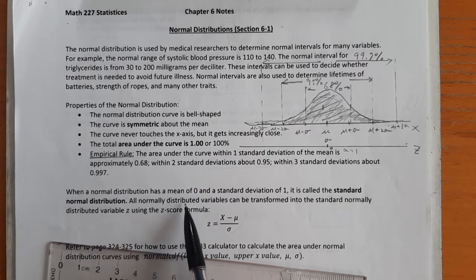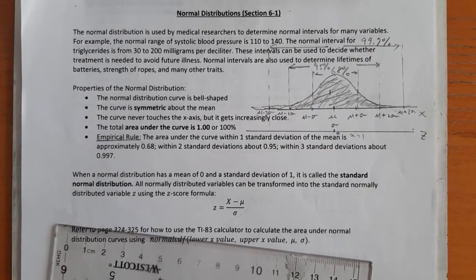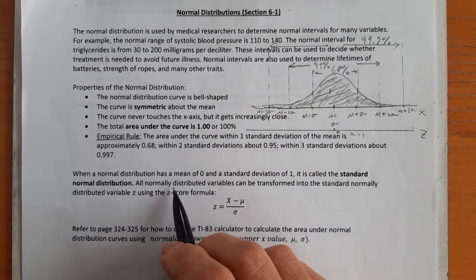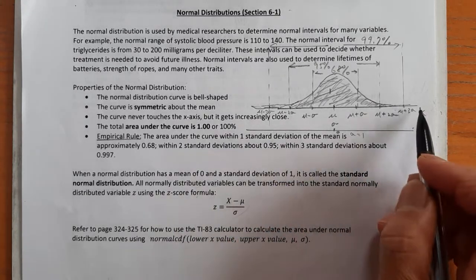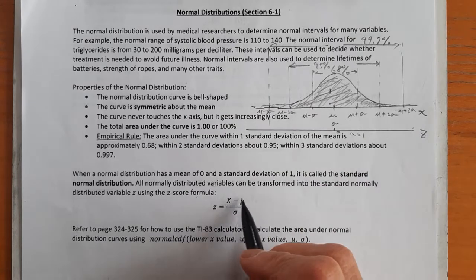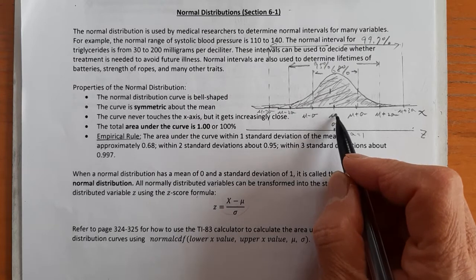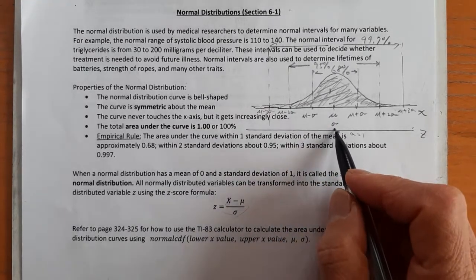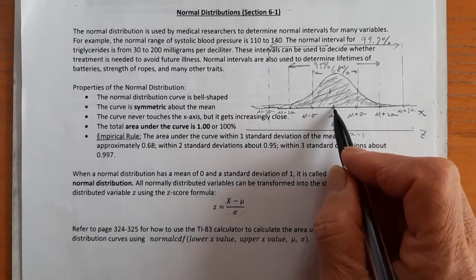All normally distributed variables can be transformed into the standard normally distributed variable z. If x is at the mean, then plugging in, mean minus mean is 0, so z equals 0. At this point, z equals 0 corresponding to the mean.